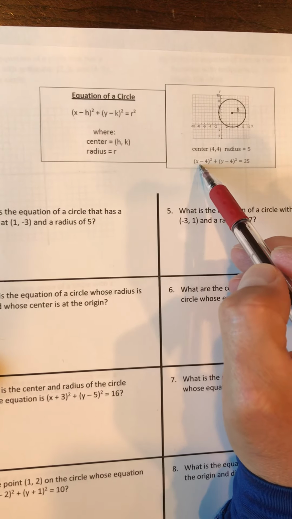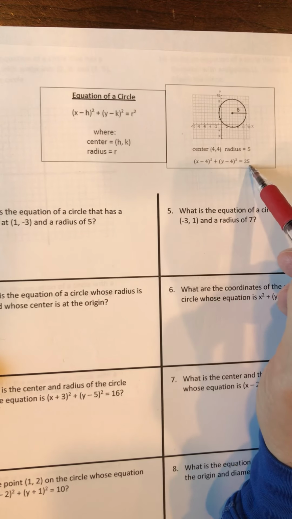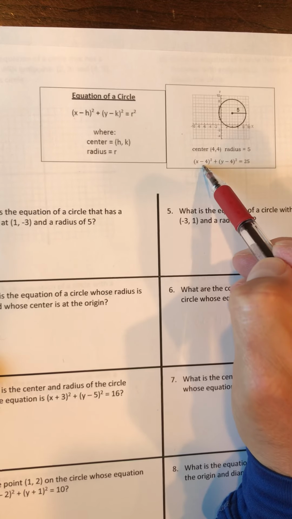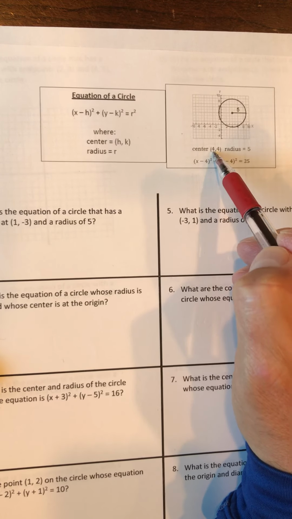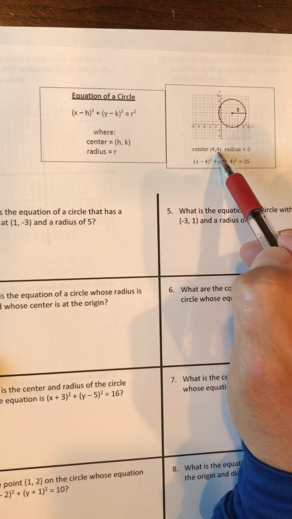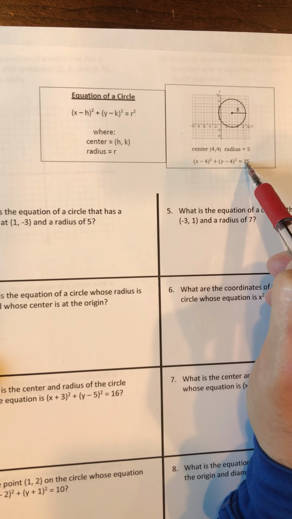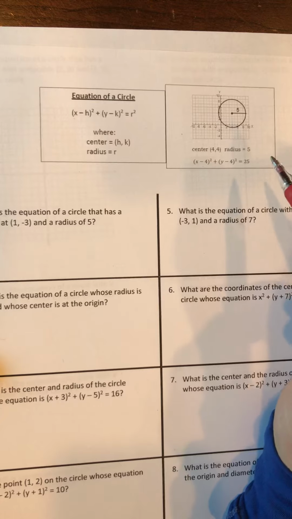If my equation is (x minus 4) squared plus (y minus 4) squared equals 25, that means my center is the opposite of negative 4, which is positive 4. And the y part of that, the opposite of negative 4 is positive 4. So my center is (4, 4). And my radius is the square root of this constant number, which the square root of 25 is 5.